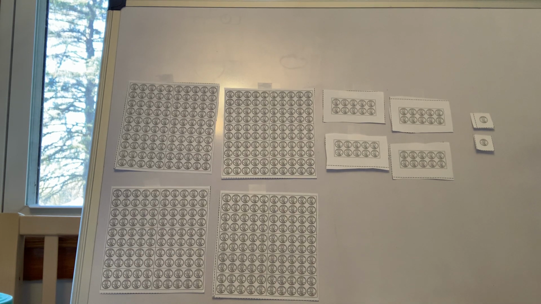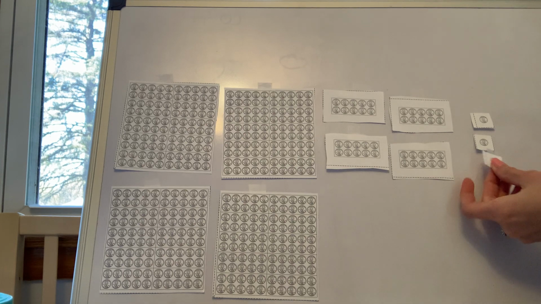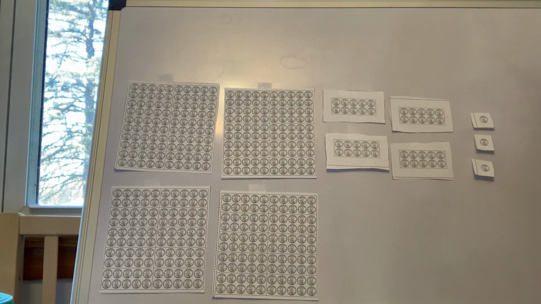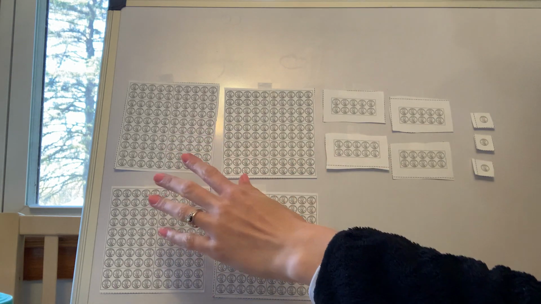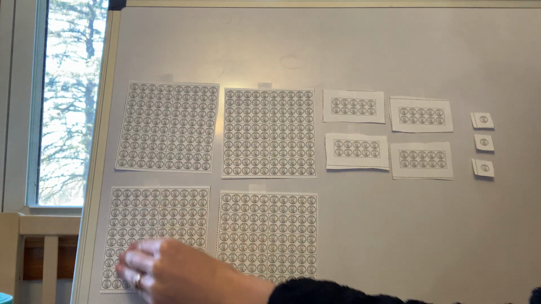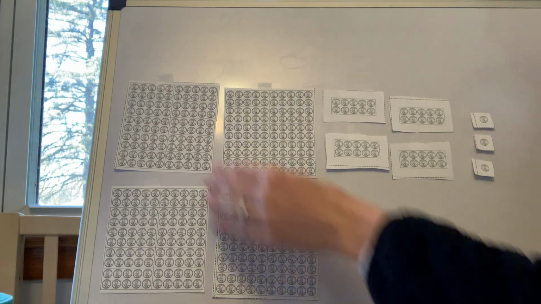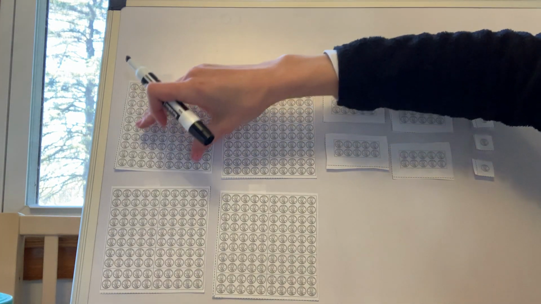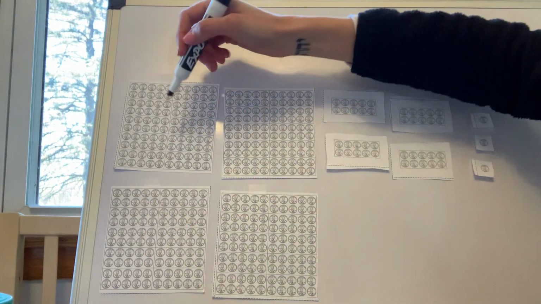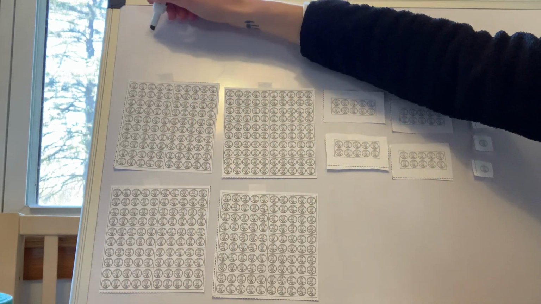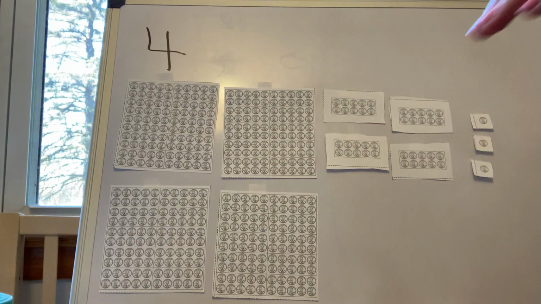All right, when we count how many we have, we always start with how many hundreds we have. So how many big groups of 100 do you see? Count with me, ready? 100, 200, 300, 400. So I need to write the number 4 because I have 4 100s, 4 groups of 100. 1 group, 2 groups, 3 groups, 4 groups. So I'm going to write a 4. That's how many hundreds I have.